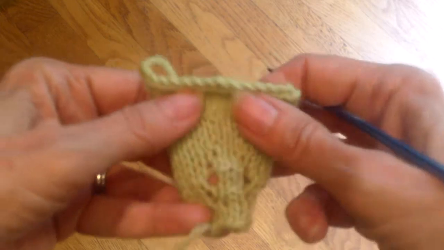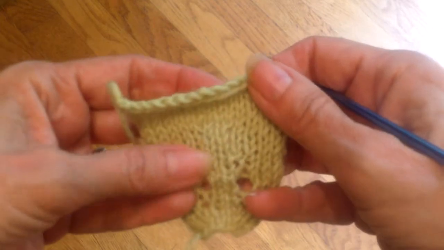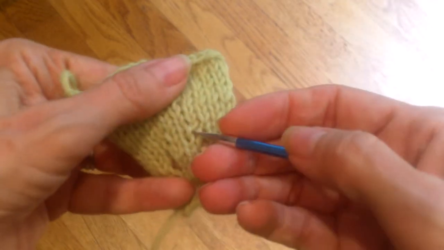Again, these are yarn overs. And this swatch, labeled and blocked, is going to be in my blog. There'll be a photo of it.